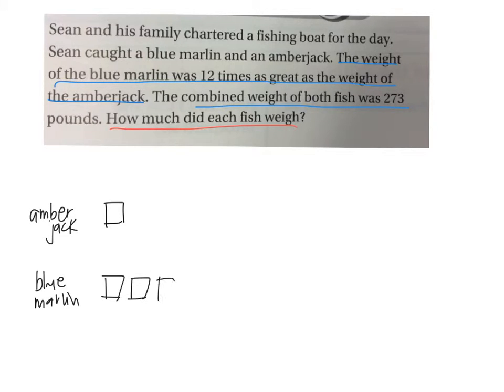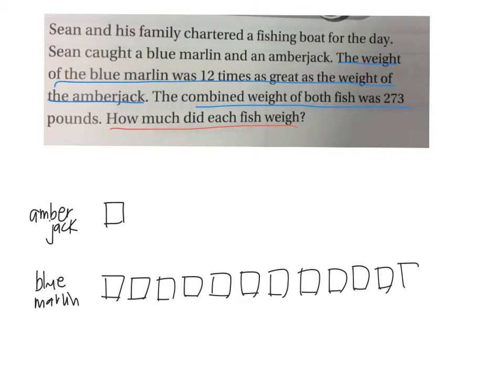So 1, 2, 3, 4, 5, 9, 10, 11, 12. Okay, hang on 1 second. Now what else do I know? Do I know how much the amberjack weighed? No. Do I know how much the blue marlin weighed? No. Do I know how much they weigh all together? Yes. So all of these boxes all together, how much do they weigh? Claire, how much do all those boxes together weigh? It's 273 pounds. 273 pounds.